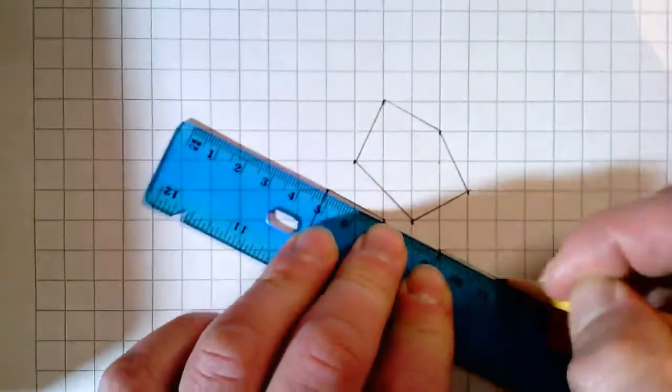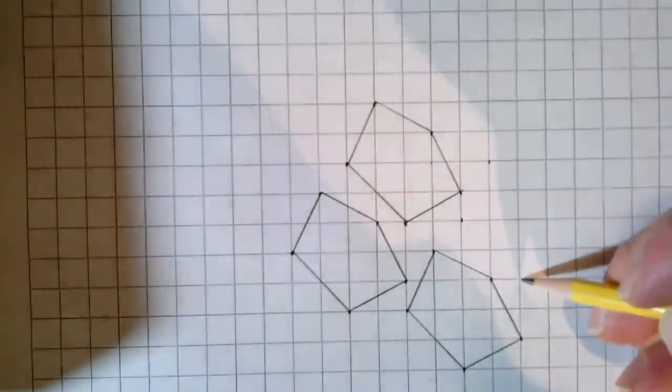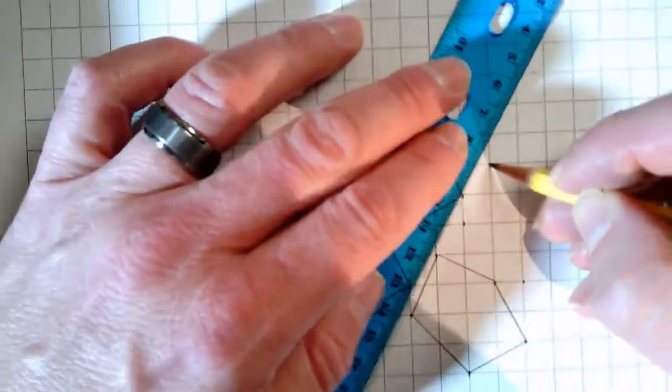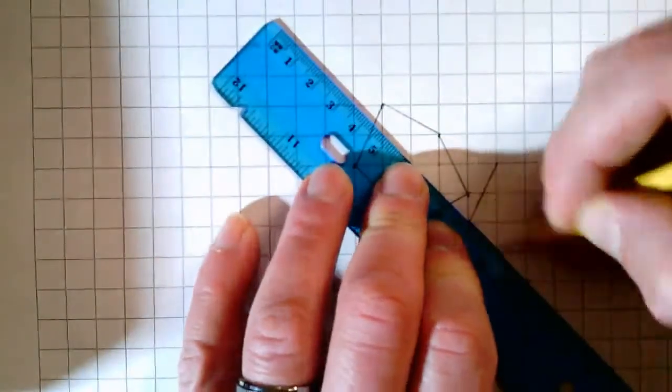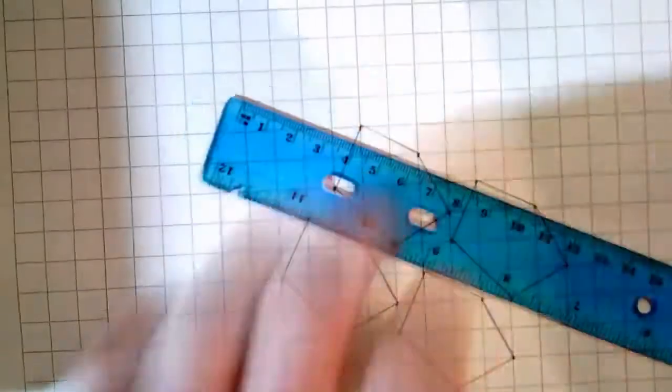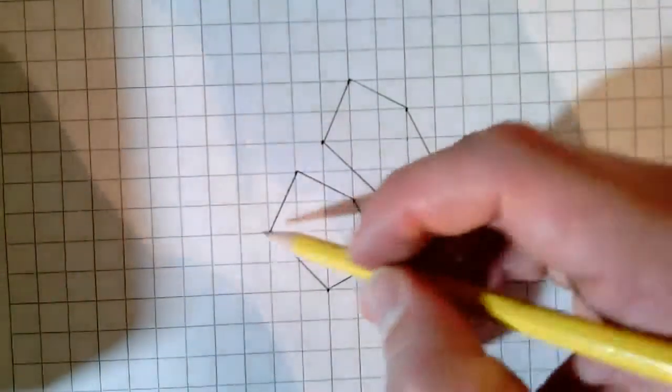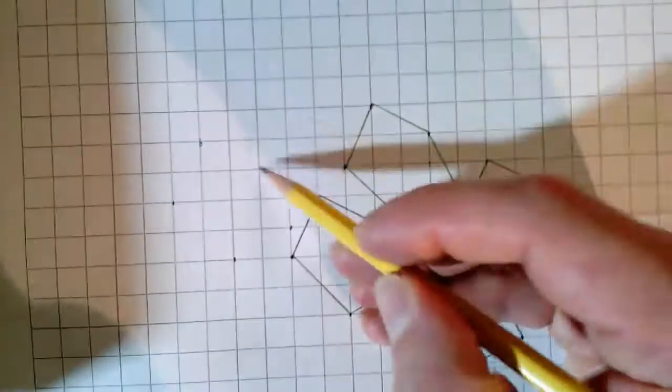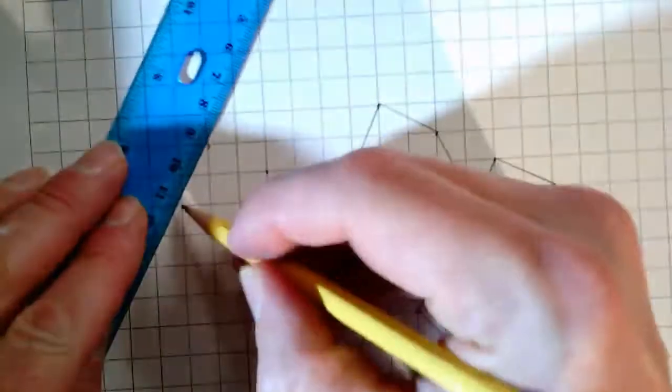Now, to meet the requirements of the activity, you just need to follow a few simple rules. First, it needs to be done on centimeter grid paper. I have plenty of centimeter grid paper. Second, it has to fill up the entire grid, or the whole page. Third, it needs to be completely colored in, using no more than 4 colors.